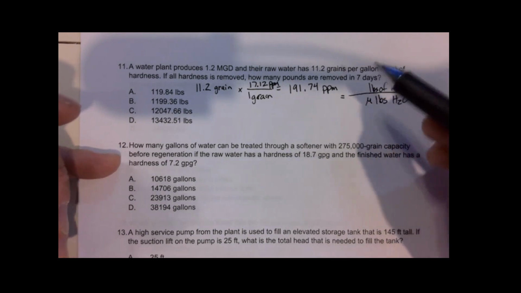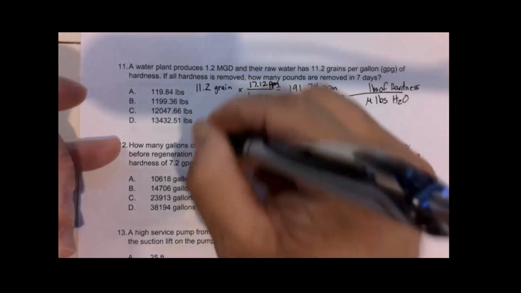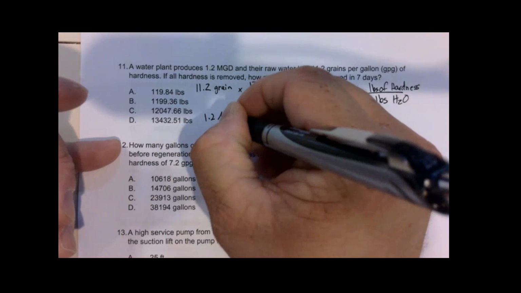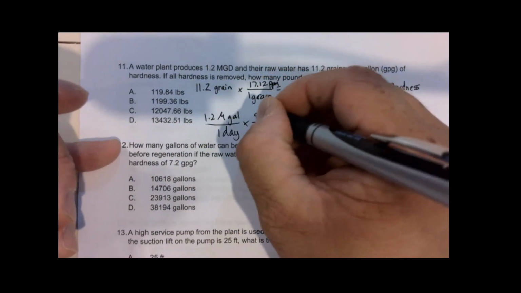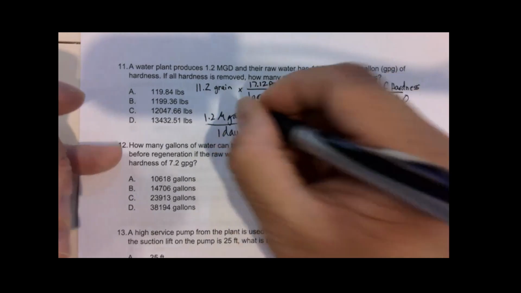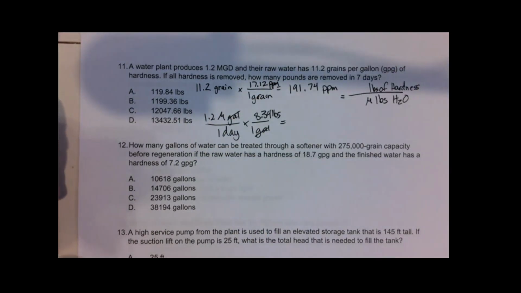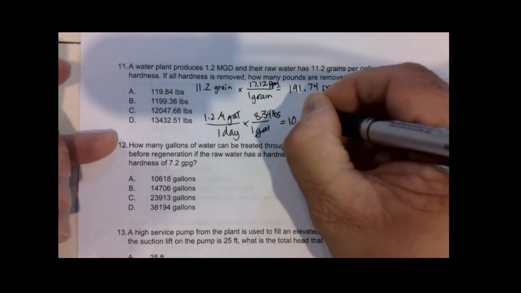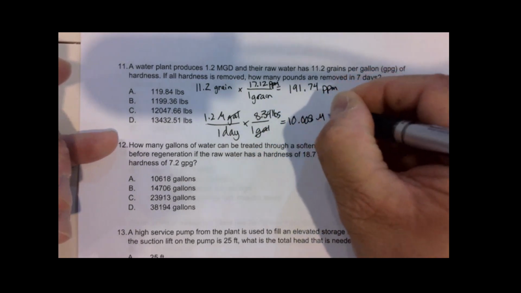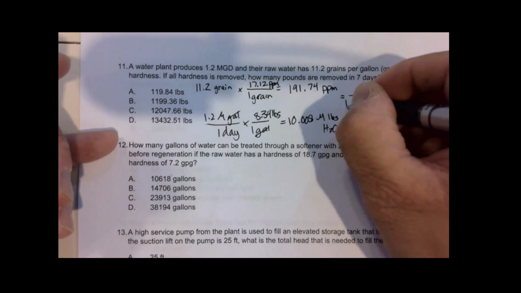Well, how many million pounds do I got? Well, I got 1.2 million gallons, kind of like this, right? Over 1 day. So gallons up top have to be on the bottom to cancel. This 1.2 times 8.34 is going to give me 10.008 million pounds H2O. So go ahead and put it there.